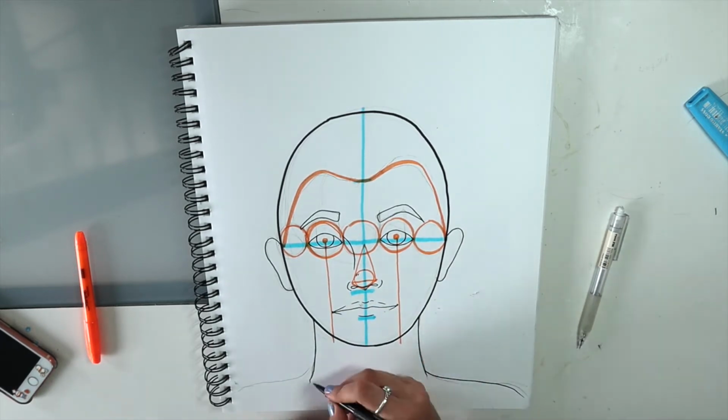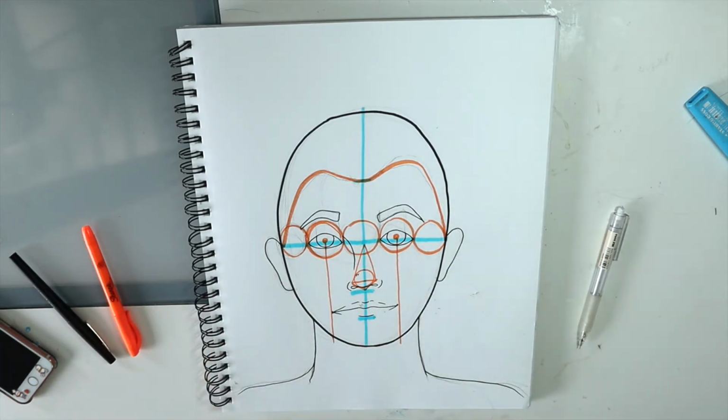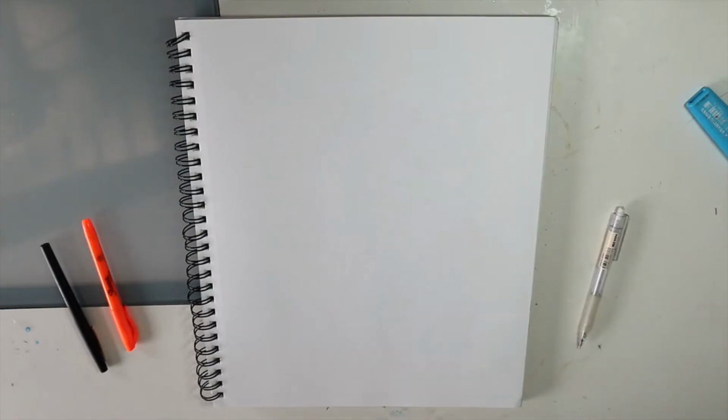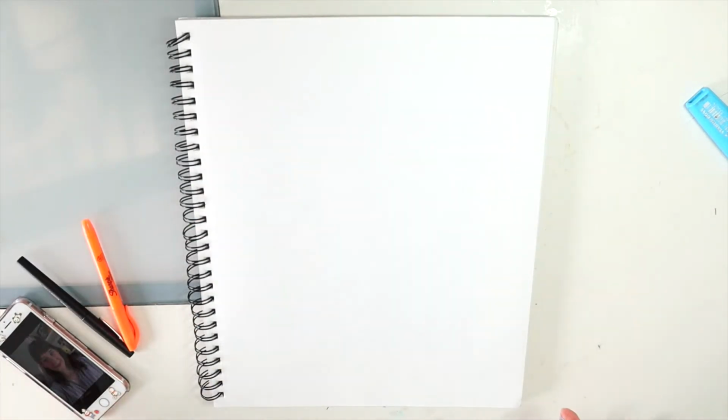Here's a scary looking weird face that looks weird because I didn't draw it looking at anyone. So now I'm going to teach you how to draw each of the features of the face. And I'm talking about eyes, nose, and mouth. You're definitely going to need a reference here.